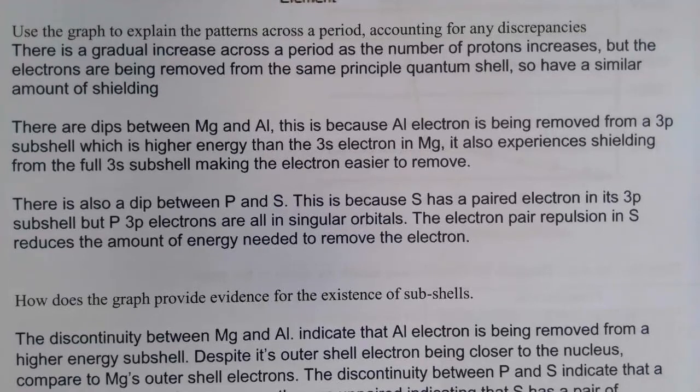The two blips are between magnesium and aluminium and between phosphorus and sulfur. Magnesium to aluminium is due to the fact that you're moving an electron from a 3p rather than 3s, and it's shielded. The dip between phosphorus and sulfur is the paired effect. Sulfur has paired electrons, phosphorus doesn't, and it's easier to remove the paired electron than it is the unpaired electron.